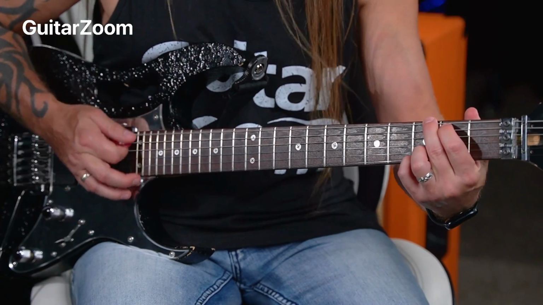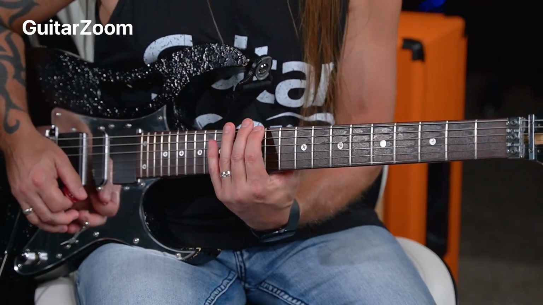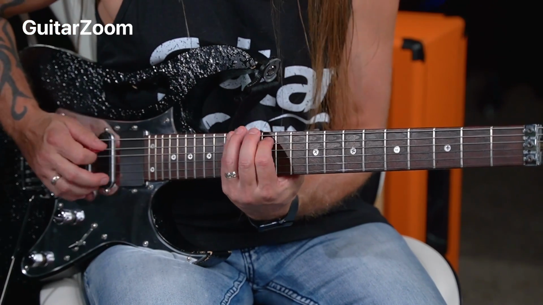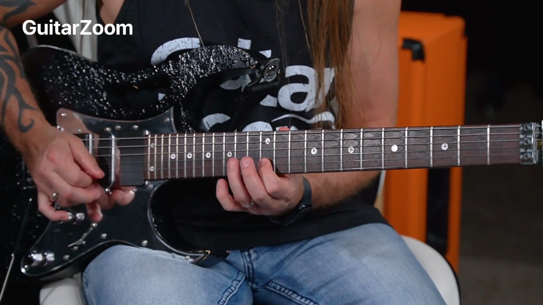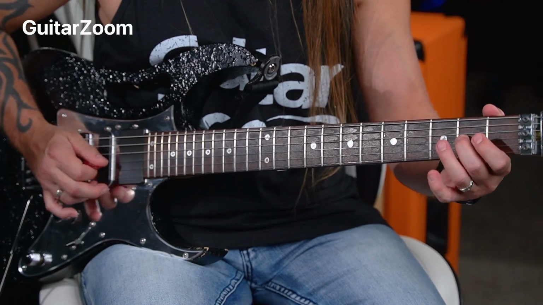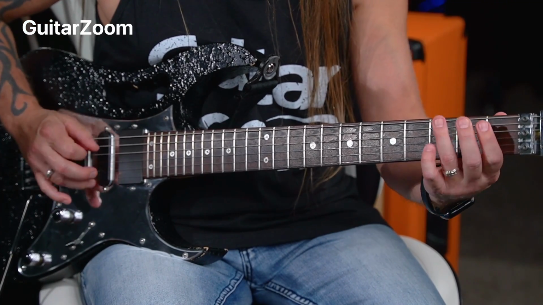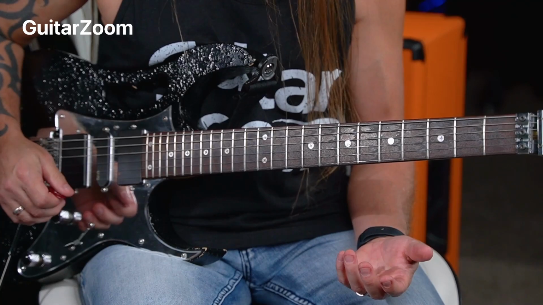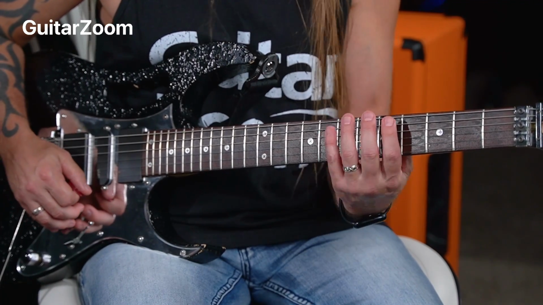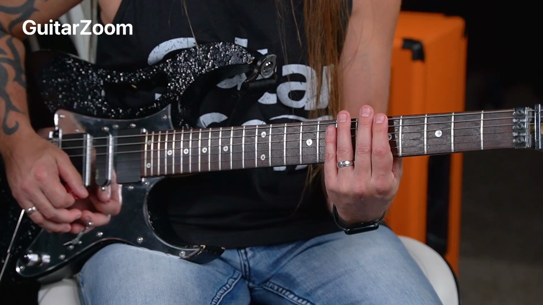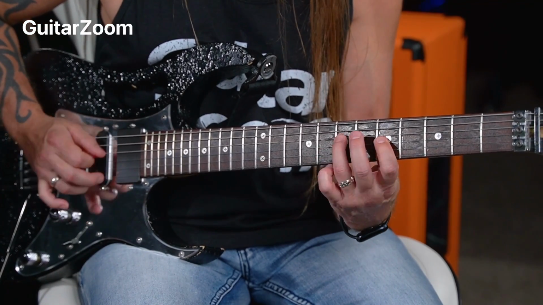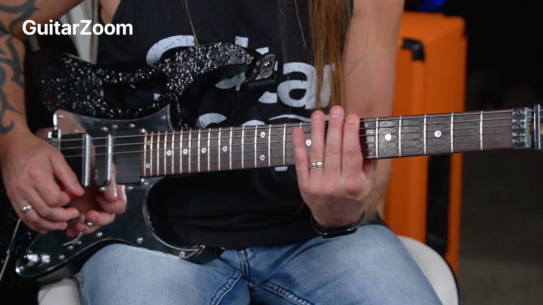If we were in the key of G, we've got ourselves a G major pentatonic, and I'm going to play that on the 12th fret up here. I could play it down here with the open strings if that's easier for you to see. Then we're going to have the A minor pentatonic because the second chord in the key of G is minor. And then we've got B minor pentatonic.